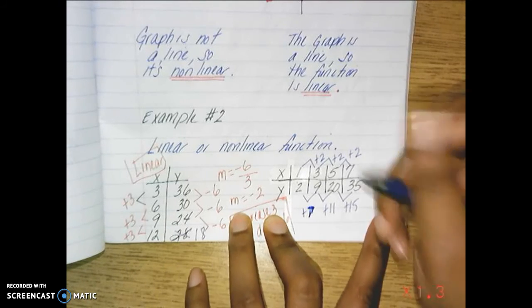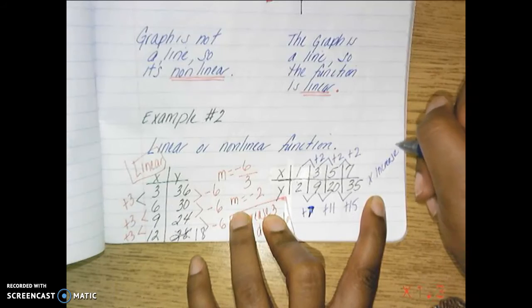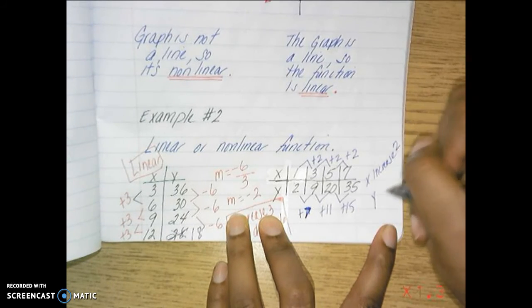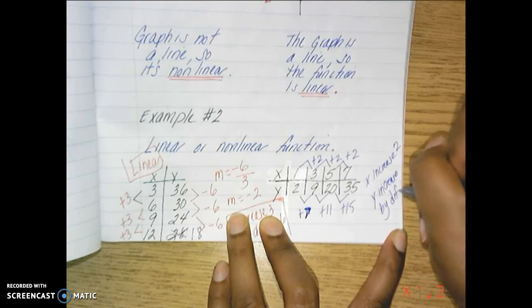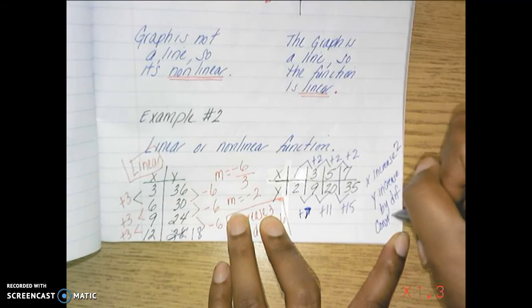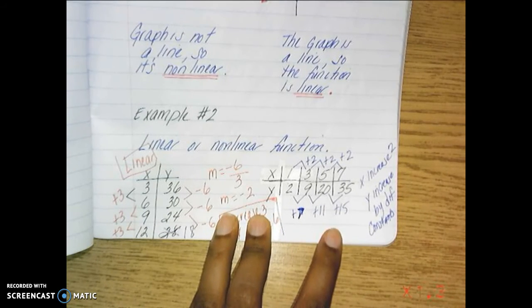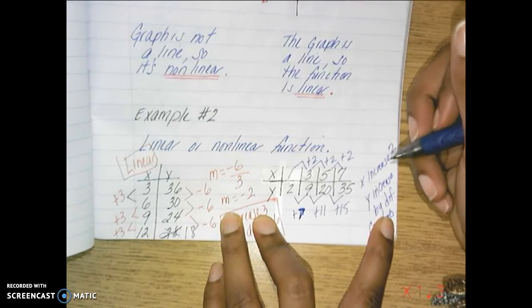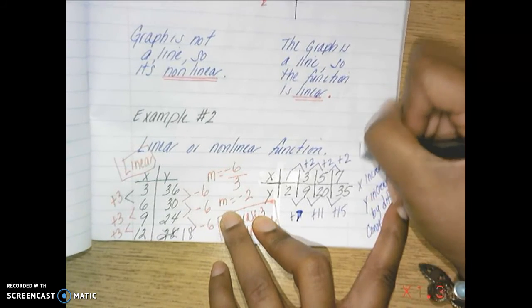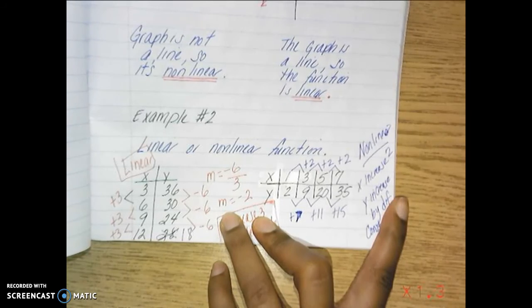So what happens here is the x's increase by 2, but the y's increase by different constants, and I'm going to put the word different, and the word constants. It happens to be 7, 11, and 15. Because the constants on the y's are different, this function is going to be a nonlinear function.